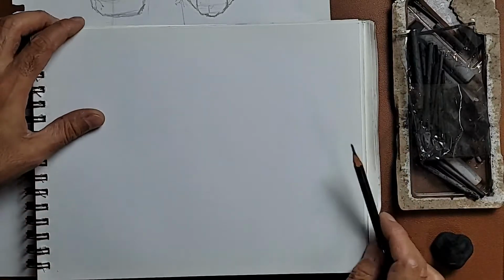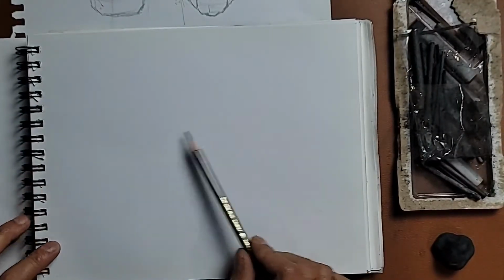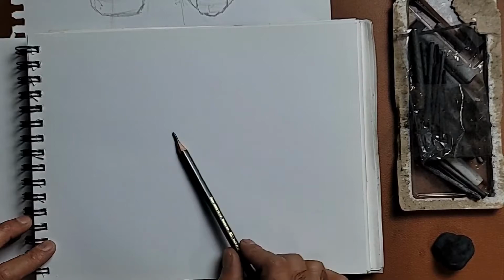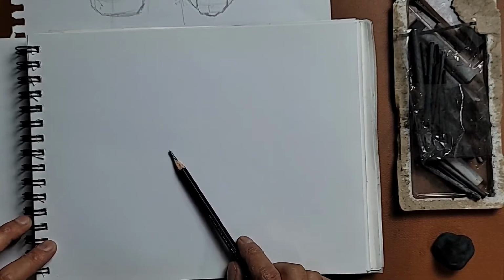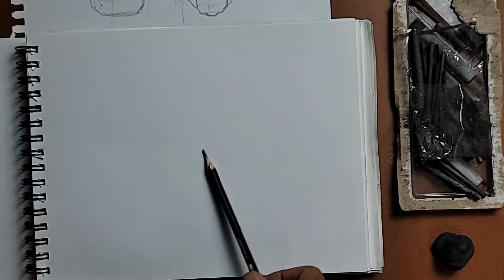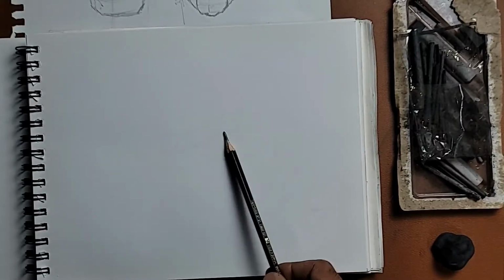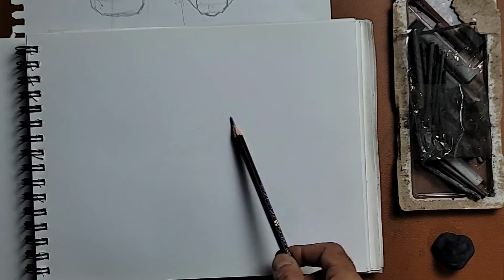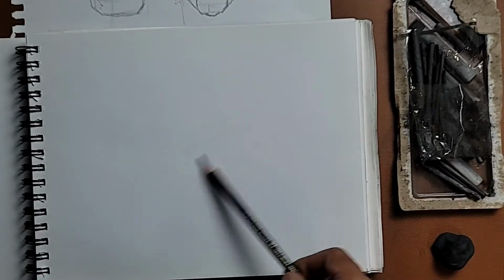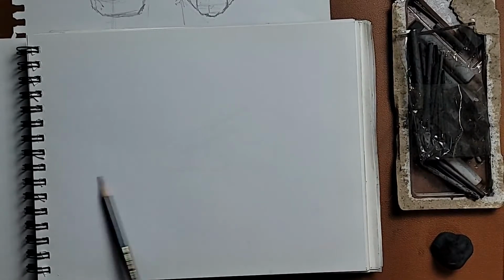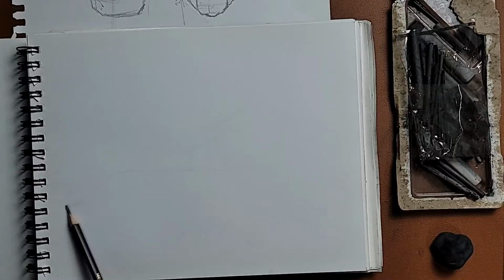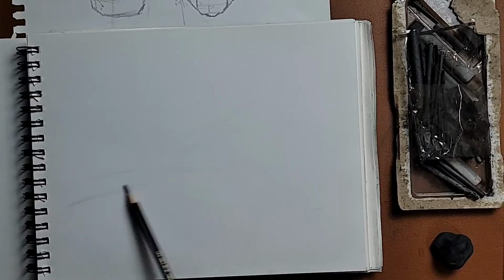Go with the edge. This is a graphite. I'm gonna use charcoal. So, don't forget the thumbnail.